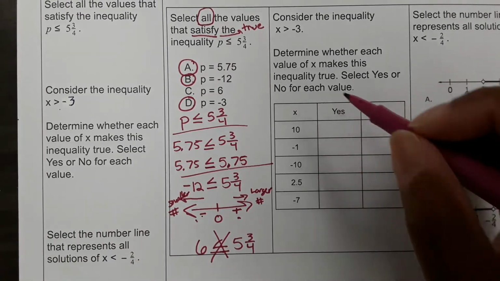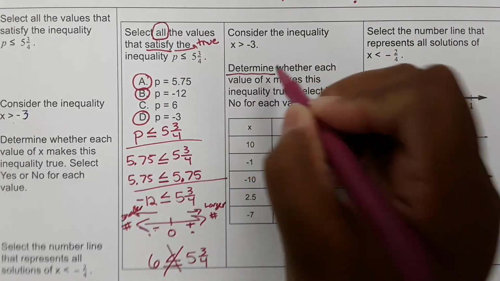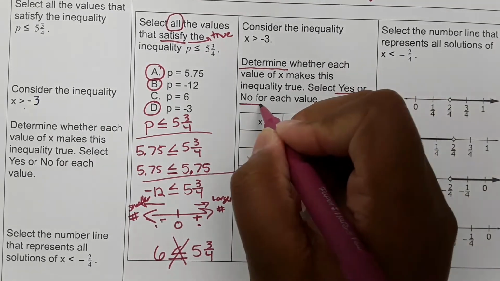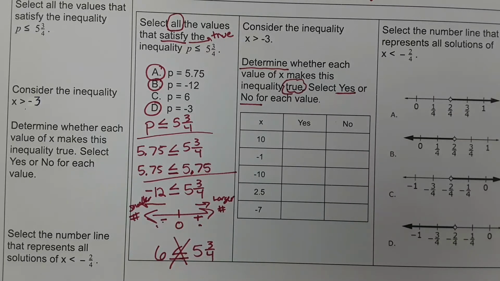So we're going to be given a series of values here in this table. Our job is to determine, so you're going to choose, and you're either selecting yes or you're selecting no, based on whether or not they make true statements.